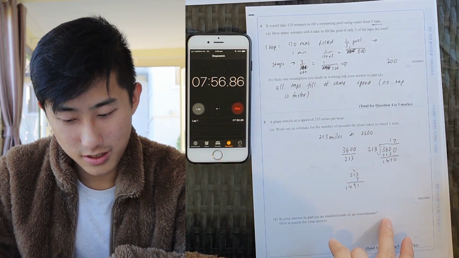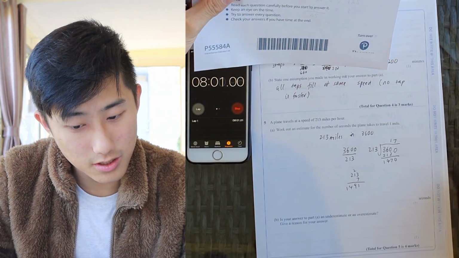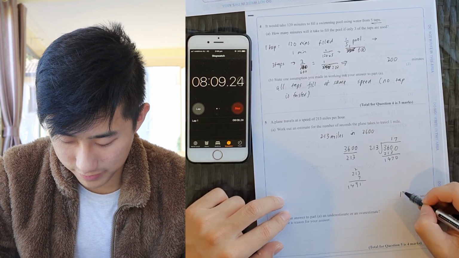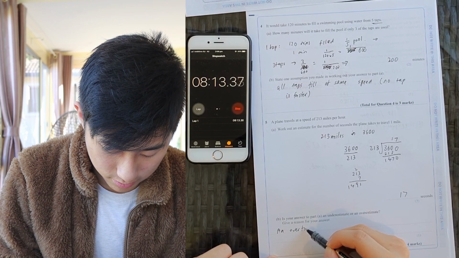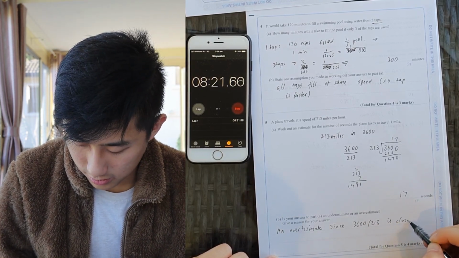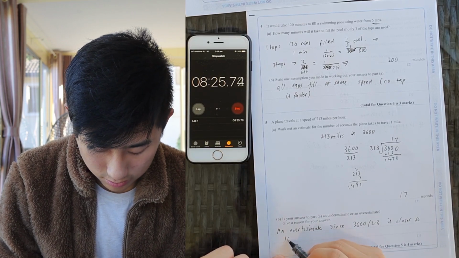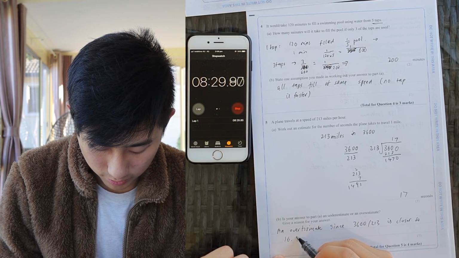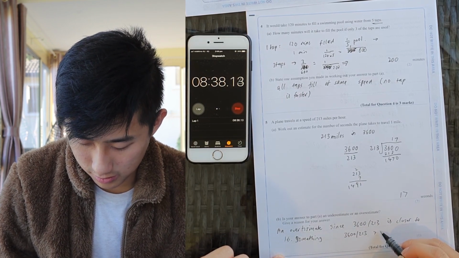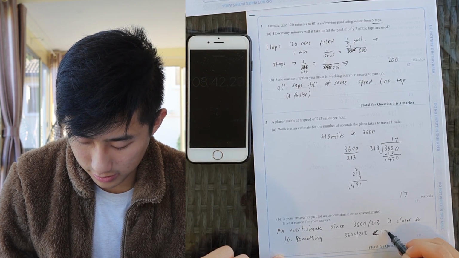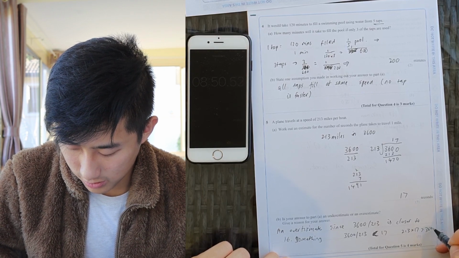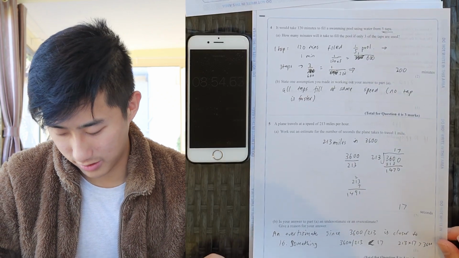I don't know. How many decimal places should I leave this to? I mean, it's only 4 marks. Oh, okay. Underestimate, overestimate. So 17 seconds is an overestimate, since 2 and 3 is closer to, it is 16 point something, which is less than 17. How do I explain this? 213 times 17 is greater than 3600. But okay, I'm not sure if that's what they're looking for, but that's what I'm going to put.